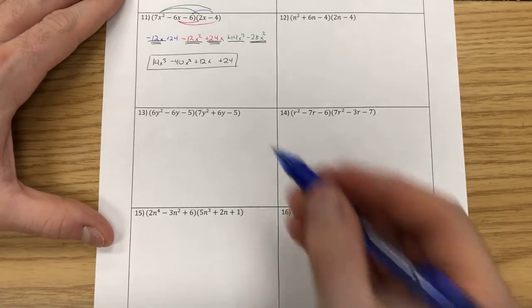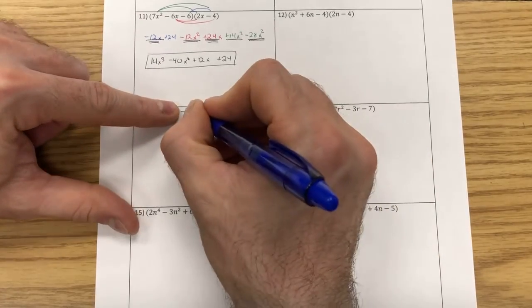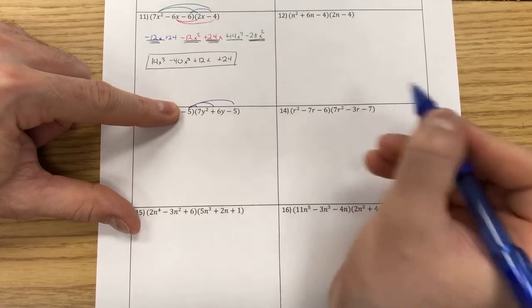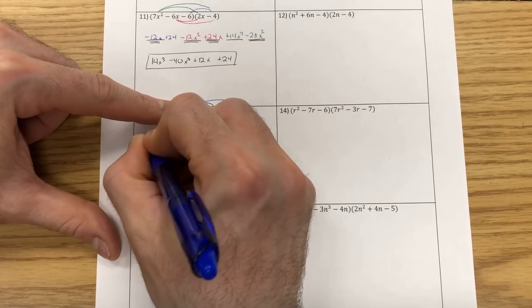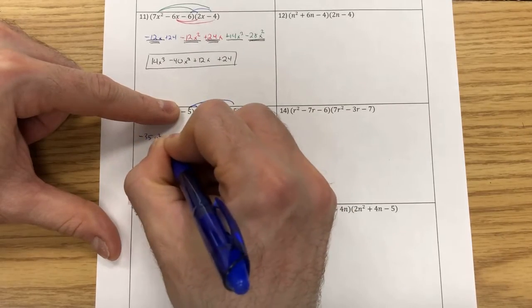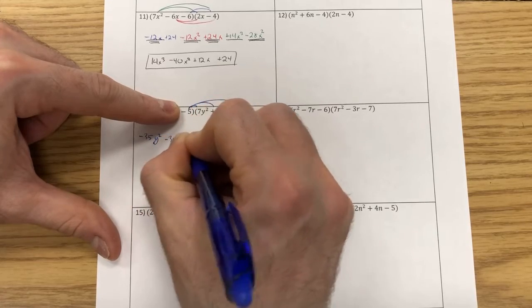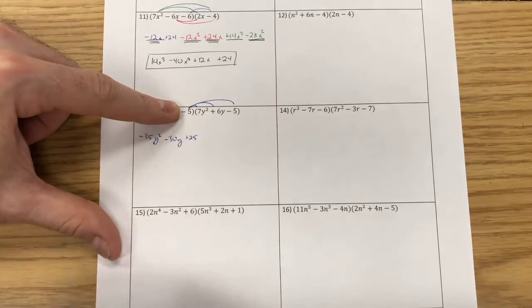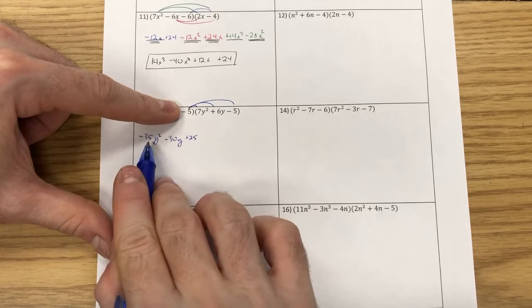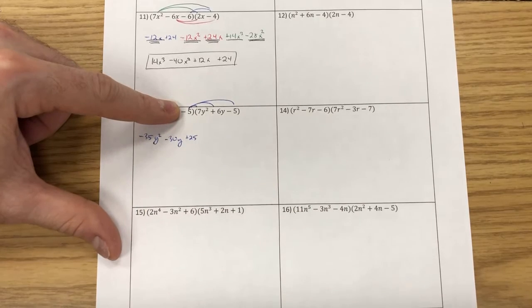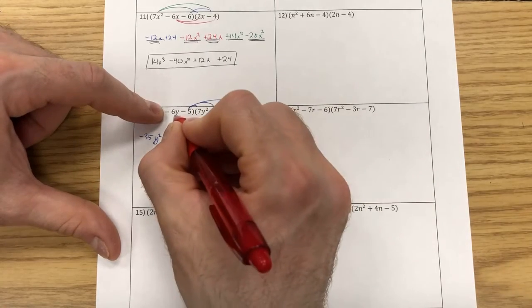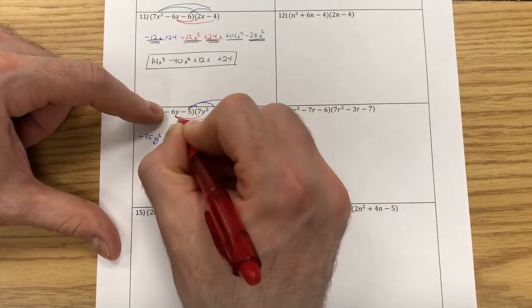Well, we're going to distribute our negative 5 to get a negative 35y squared, negative 30y plus 25. So I distribute the 5 to 3 terms. I have my 3 answers right there. Next up, I'm going to distribute my 6y, or my negative 6y, to all 3 terms.